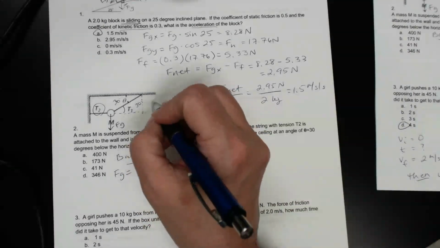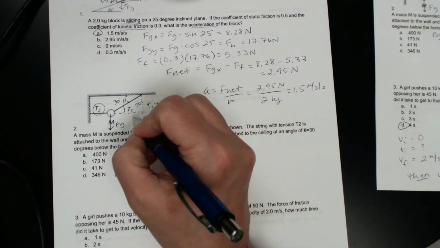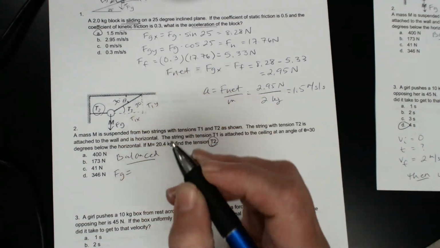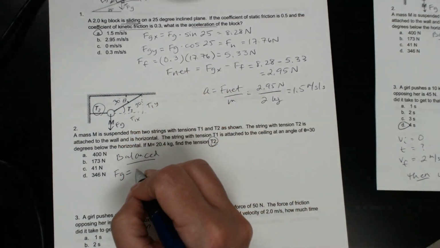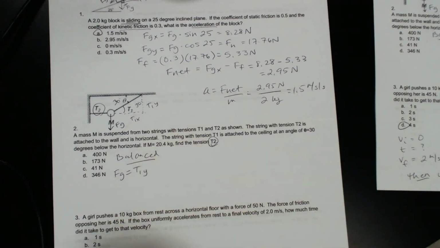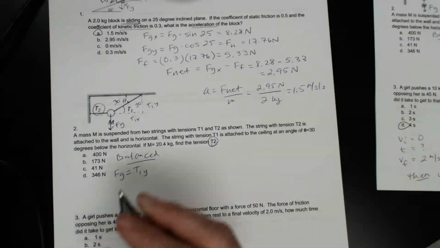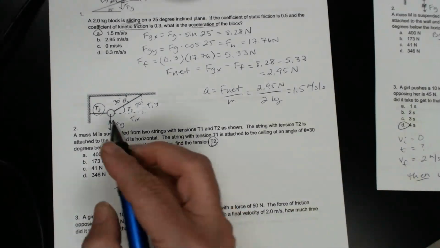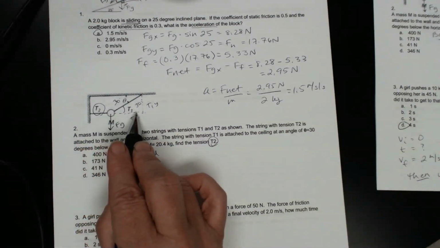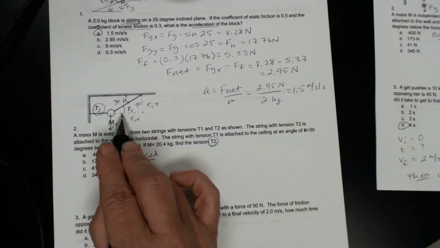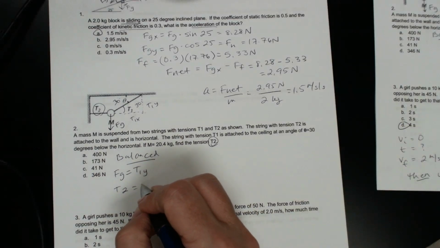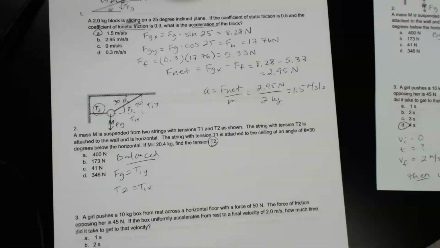Okay. So this is going to be T1y. We've got T1x here. So force of gravity is balanced by T1y. And then our T2, this horizontal piece, is balanced by T1x, the x piece on the other side.